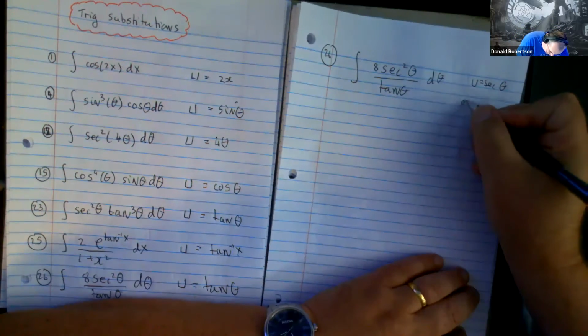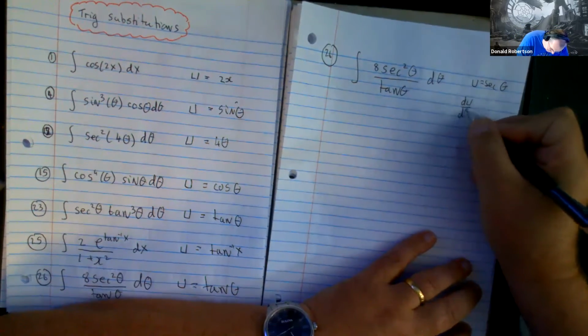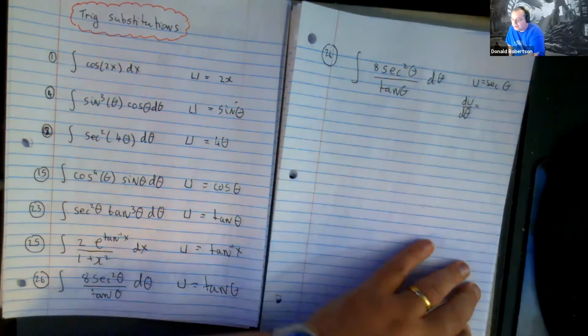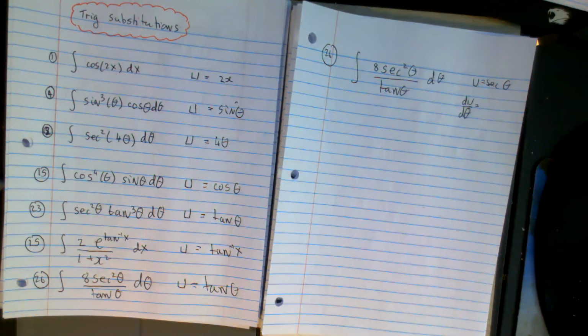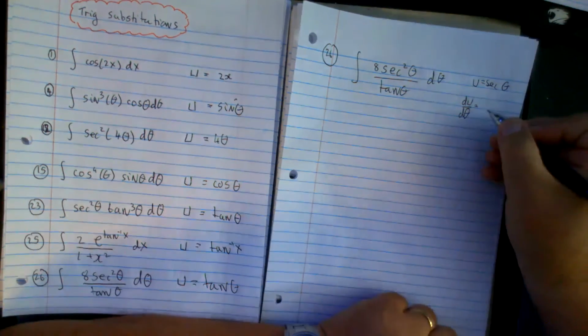Well, when you differentiate with respect to theta. Hopefully you can tell me, what's the derivative of secant theta? That's got some cobwebs going. What's the derivative of secant theta? Tangent. No, but part of it is a tangent. Oh, isn't it like secant tangent? Correct.